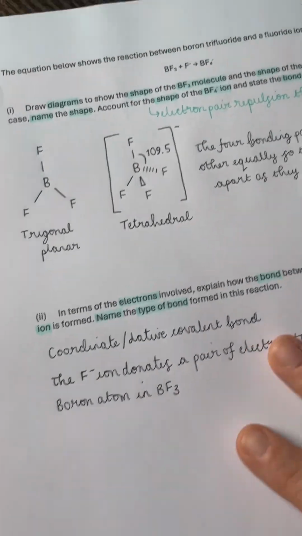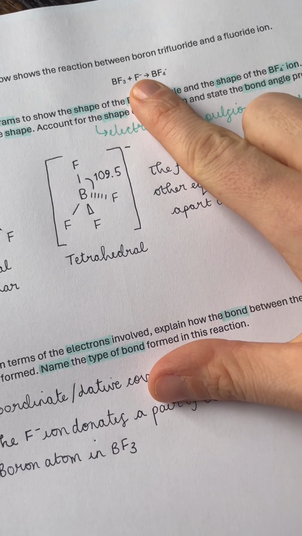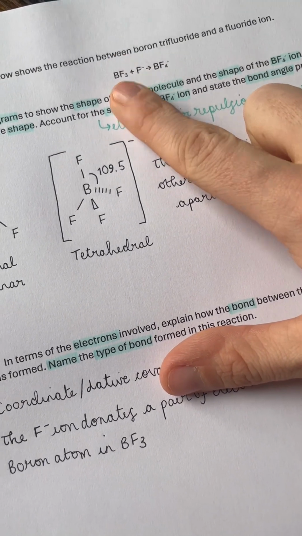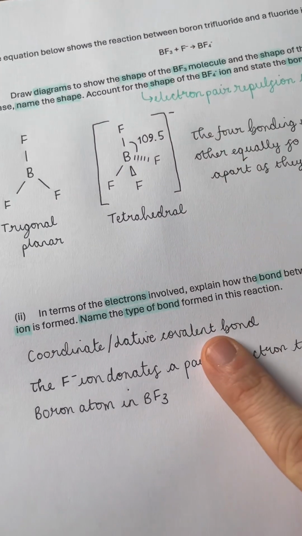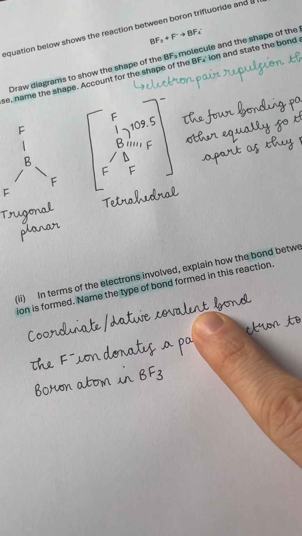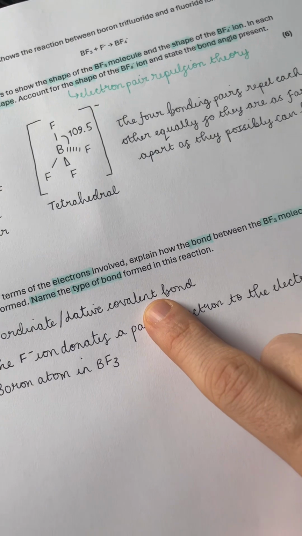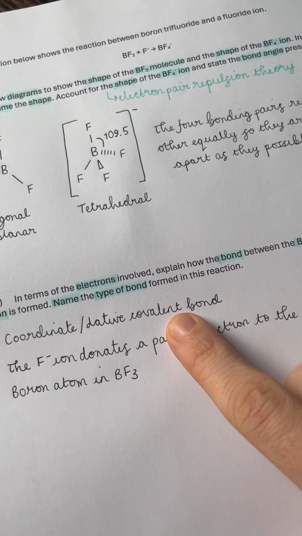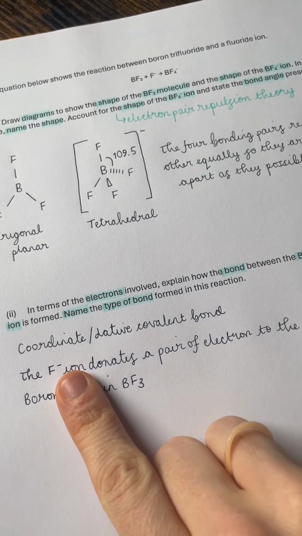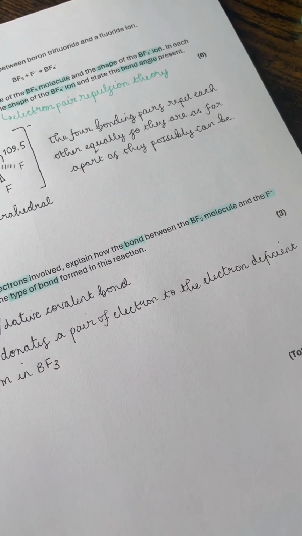And if we then look at what the BF3 is reacting with, the fluoride ion is definitely not electron deficient. That has a lone pair. It has a few lone pairs. And any time we have something that's electron deficient and something with a lone pair, we need to be familiar with the fact we're going to get either a coordinate or a dative covalent bond. Whichever terminology you prefer is fine. It wants us to explain, in terms of the electrons involved, how that bond is formed. So it is the species that has the lone pair, which in our case is the fluoride ion, that is going to donate a pair of electrons to whatever the thing is that is electron deficient.